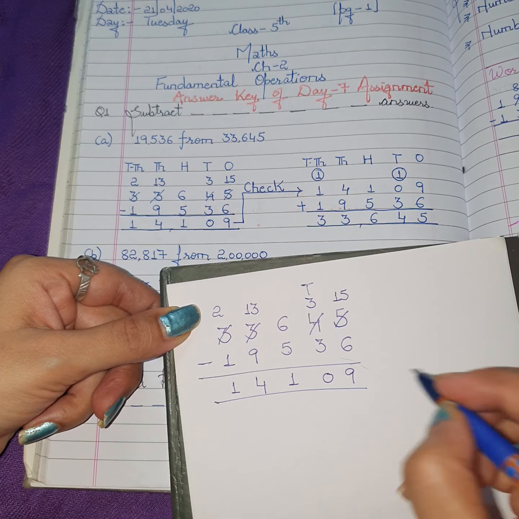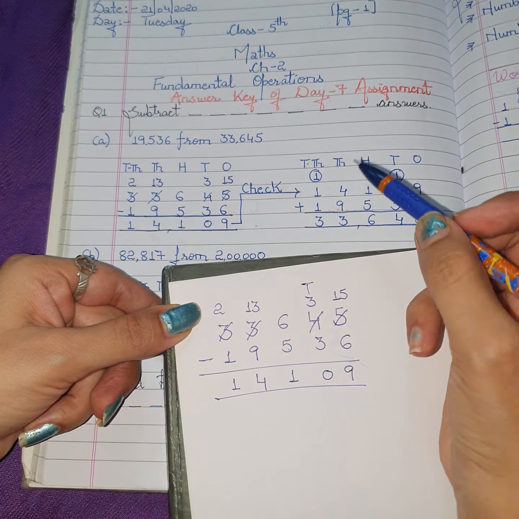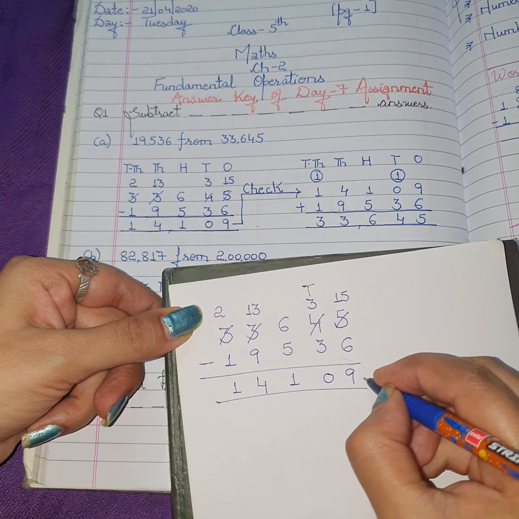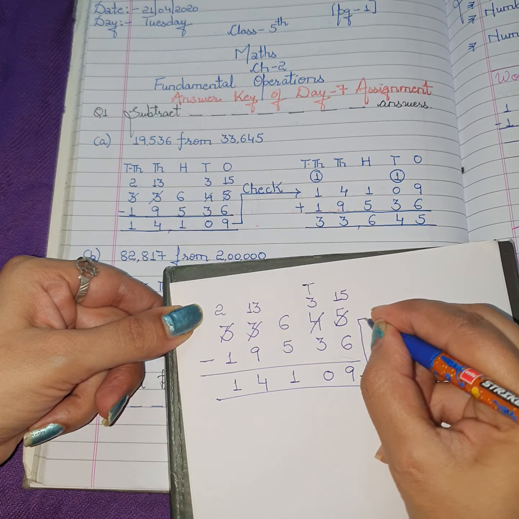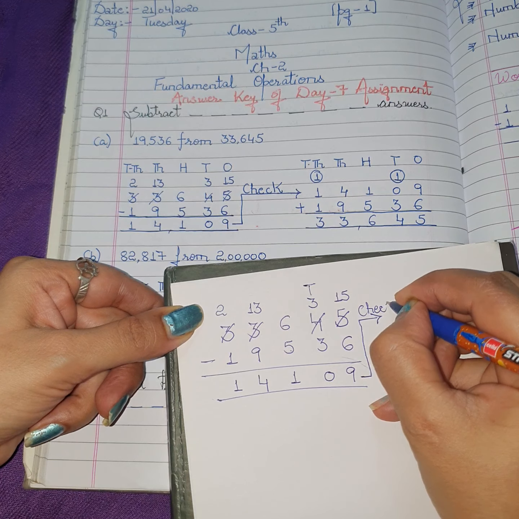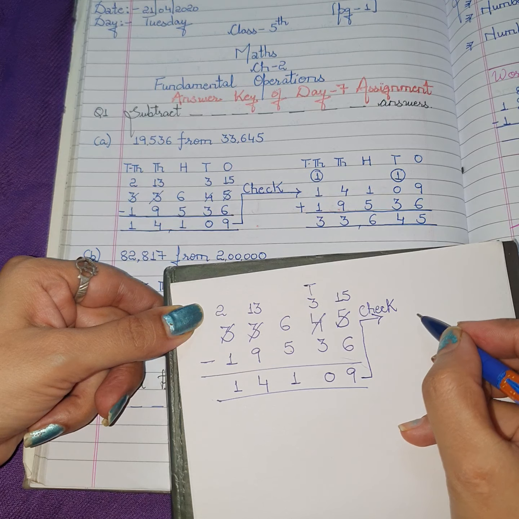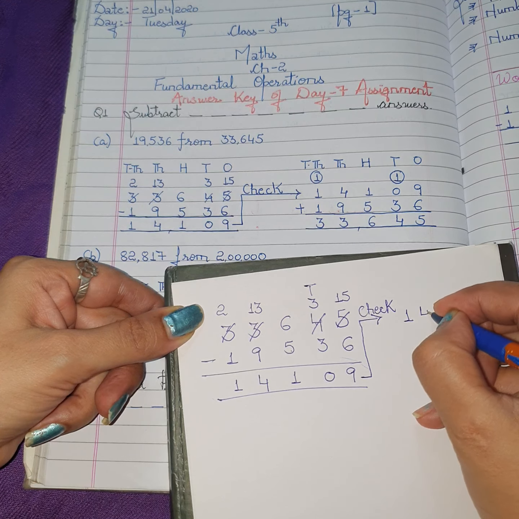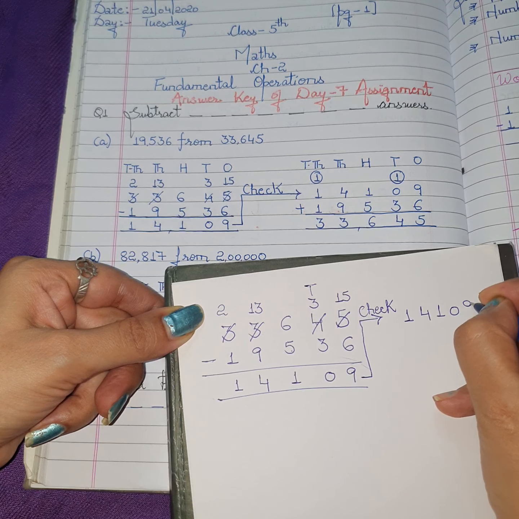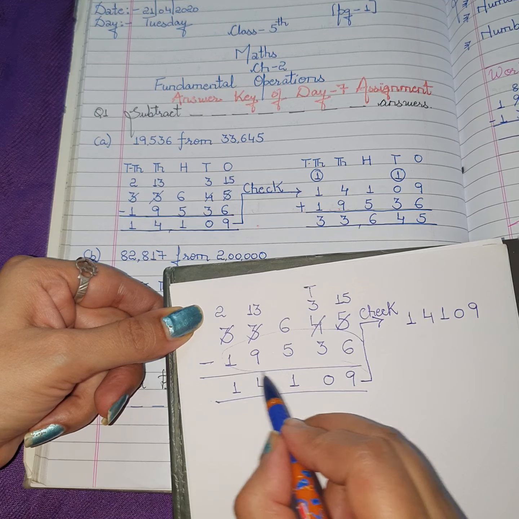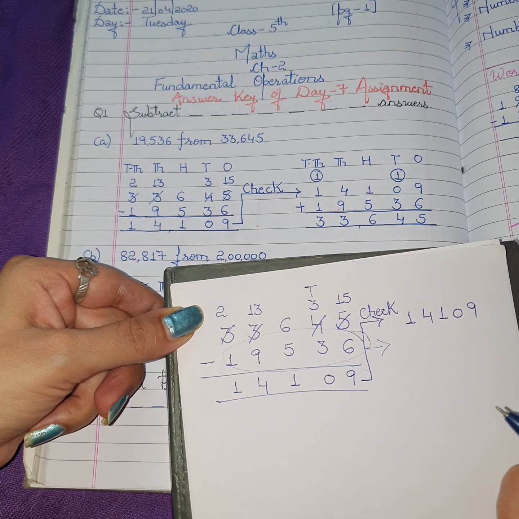Now we have to check that our solution is correct or not. So what you will do, you will take this difference at the top, make an arrow like this. On this arrow you can write check, to show that you are doing your checking here. So this difference, 14109, will come here at the top, and under this difference you have to repeat the subtrahend as it is.